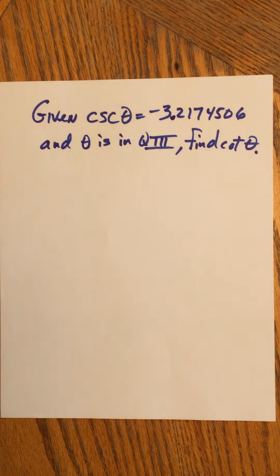And we're going to have to find cotangent theta, which is, by definition, go ahead and pause the video. What's the ratio in terms of x, y, and r? Well, it's x over y, right? So what we know is, because we have an angle in quadrant 3, both x and y are negative.